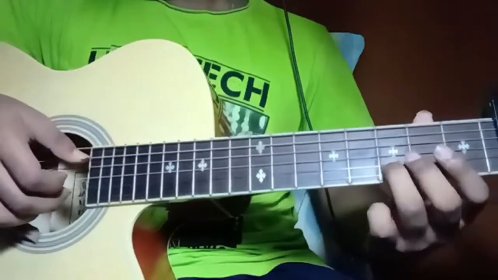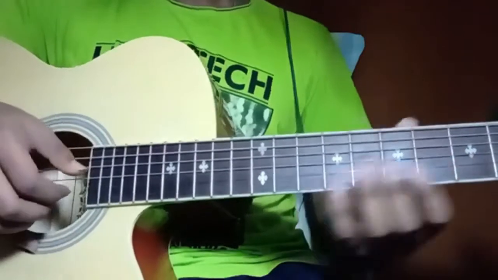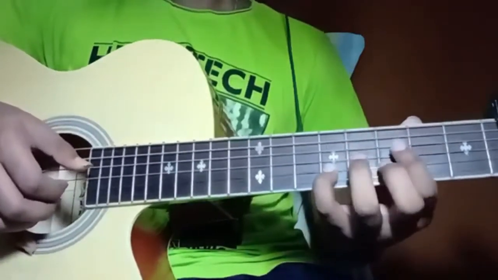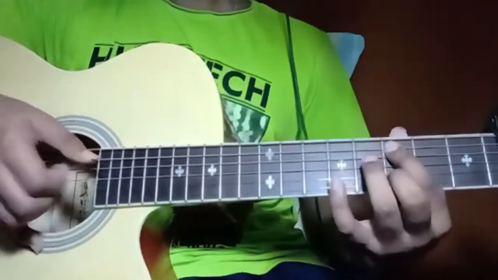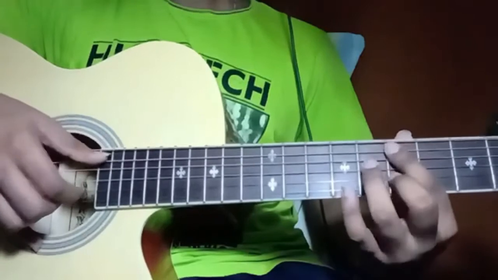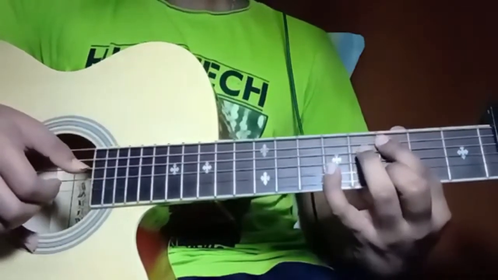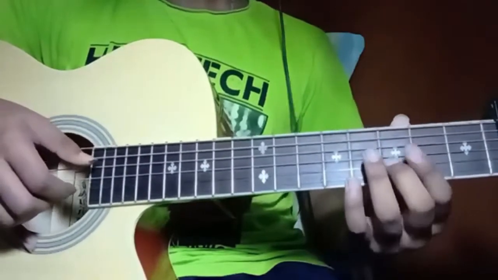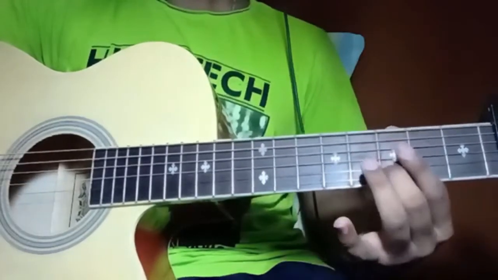So after you pick the third fret of the second string twice, you're going to pick the fifth fret of the second string. Then you will do a hammer on from 3 to 5 on the second string, and along with that you are going to pick the third fret of the fifth string together, and you do a pull off on that string. Okay, so hammer on from 3 to 5 on the second string, and then you're doing pull off again.